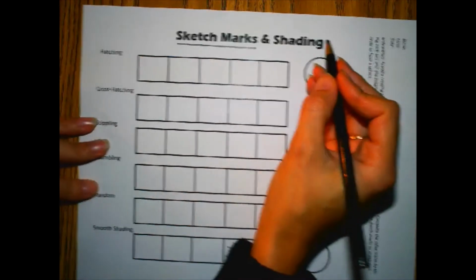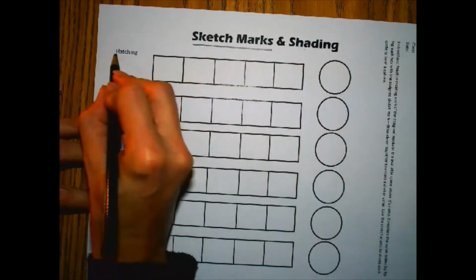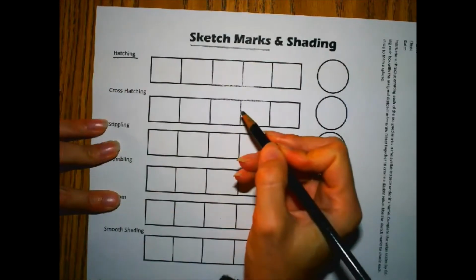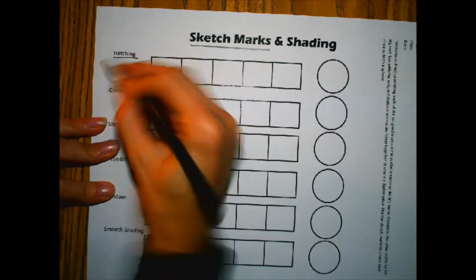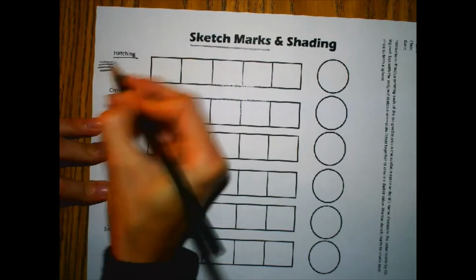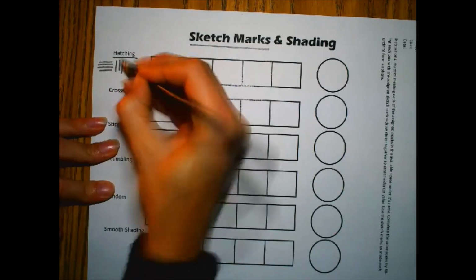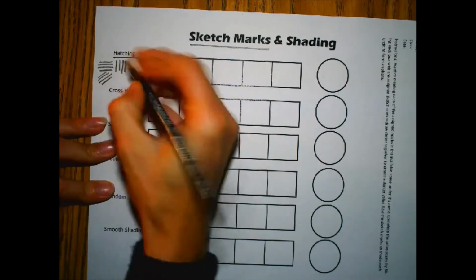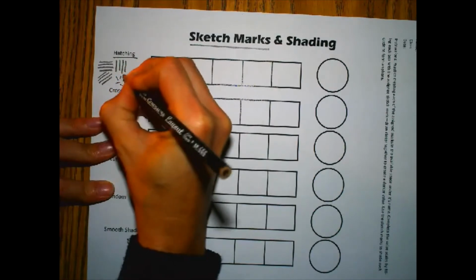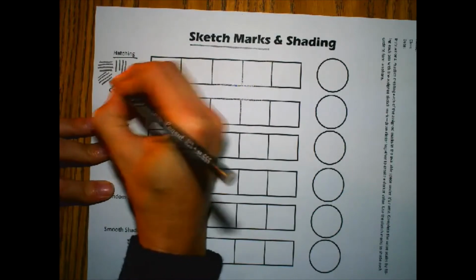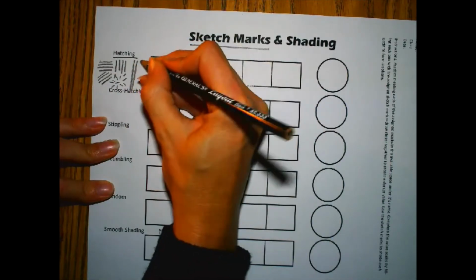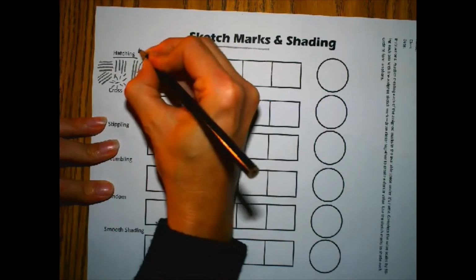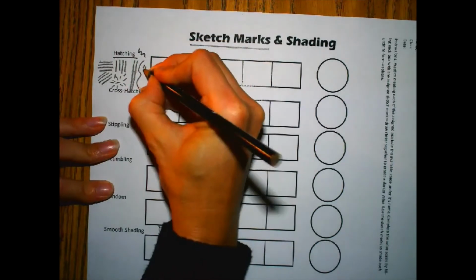So one of the types of sketch marks is hatching. Hatching is when you have lines that do not cross. For instance, they might be horizontal lines. They might be vertical lines. They might be diagonal lines. Maybe it's a combination of lots of different lines going in lots of different directions. They can be long lines, curvy lines, jagged lines, short lines.